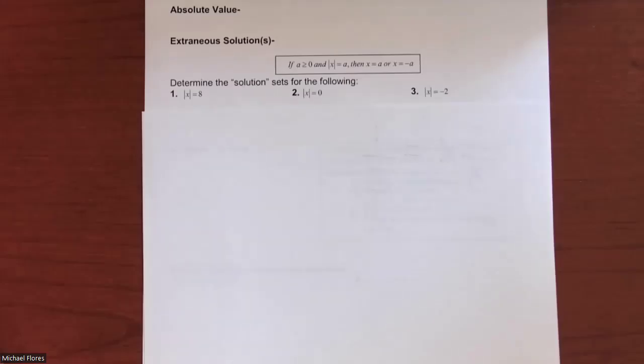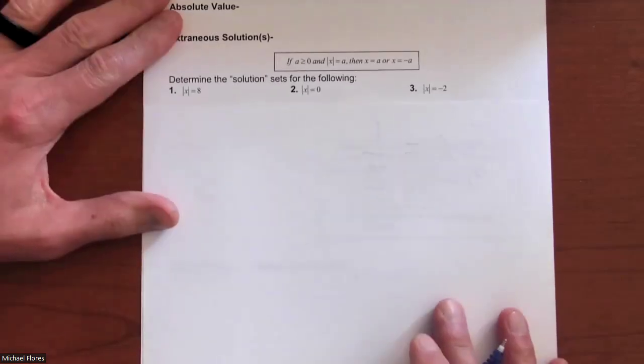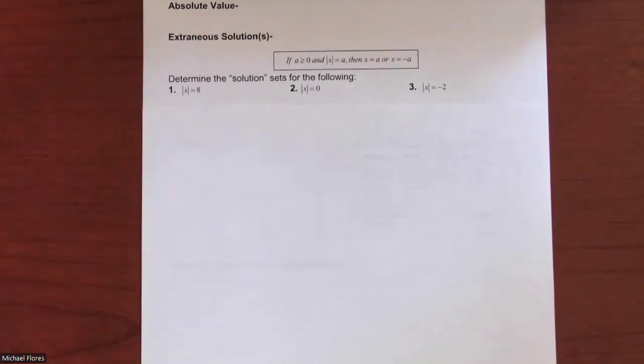All right, let's get started with Unit 1, Day 2. Absolute value. Absolute value means how far away a number is from zero on the number line. Extraneous solution means that we solved and got an answer, but it doesn't work. We'll get to that momentarily.